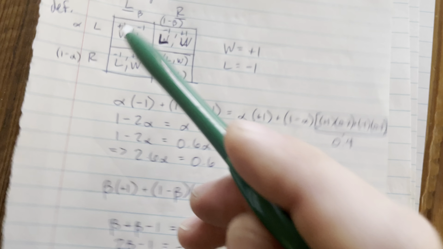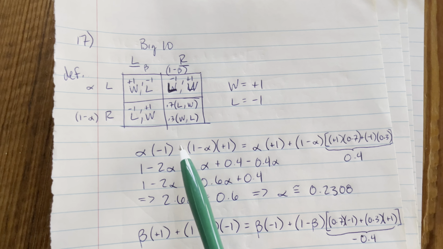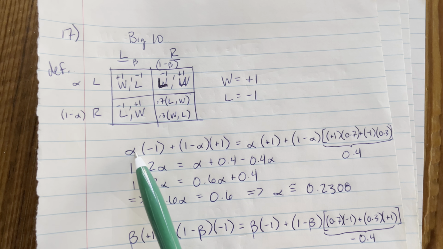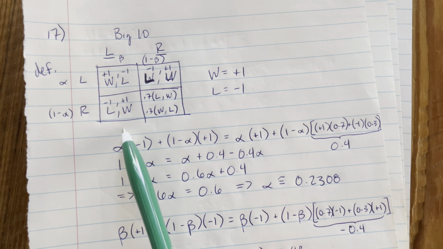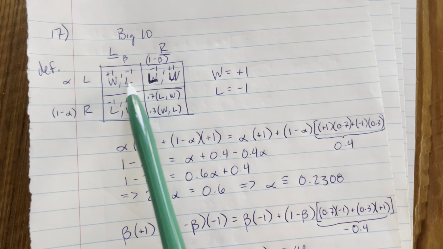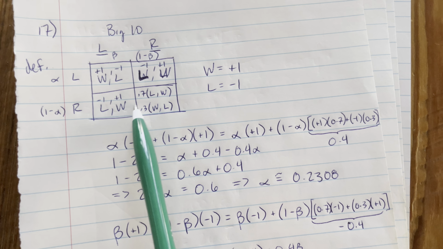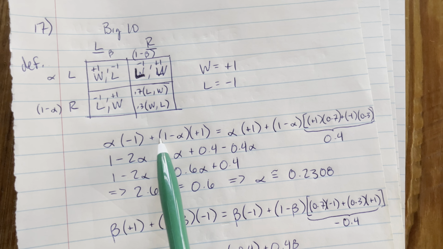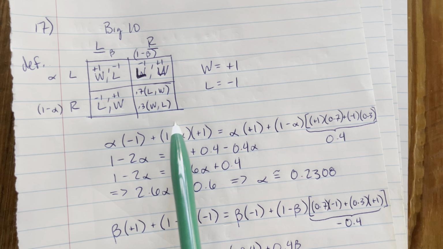Okay, so basically we start with the payoff of choosing left. If Big Ten chooses left, their payoff will be alpha times -1, because they would lose in that case with alpha probability, and then 1 minus alpha times +1, because they would win with that probability if they choose left.